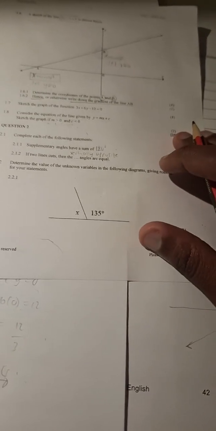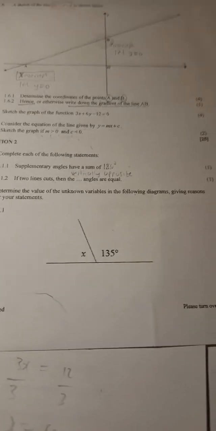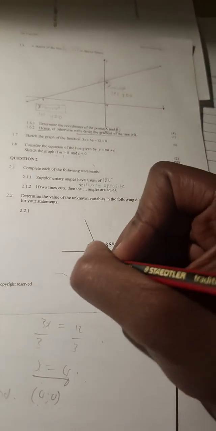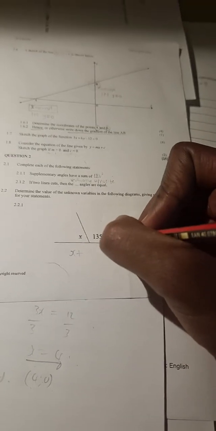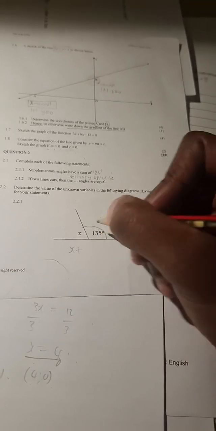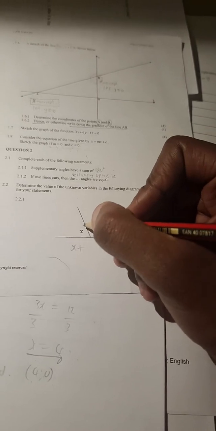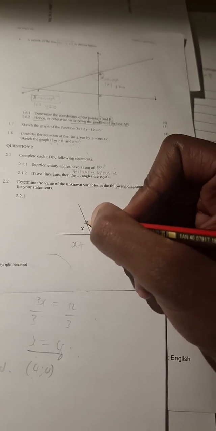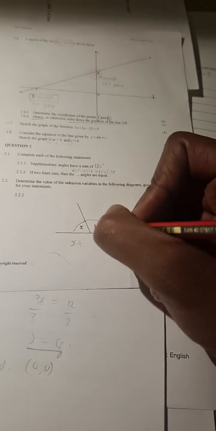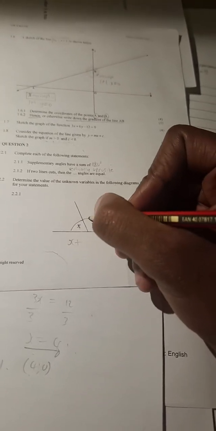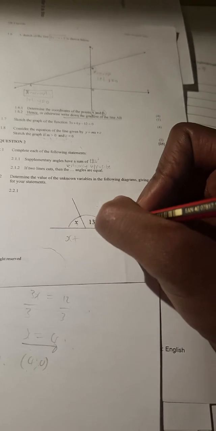Okay, it's been a century, guys. So yes, guys, remember that 35 degrees is the angle from here to there. Then from here all the way to there, that's x, but the two together form a protractor.